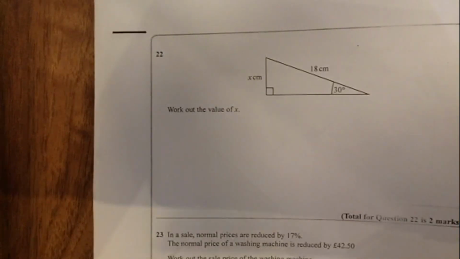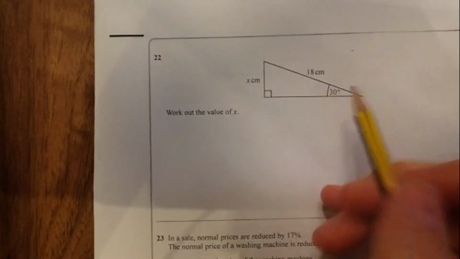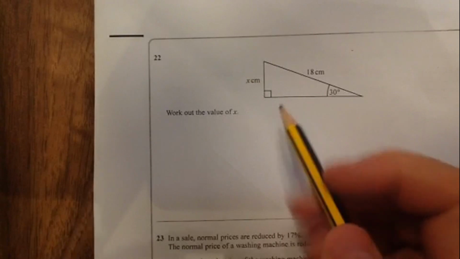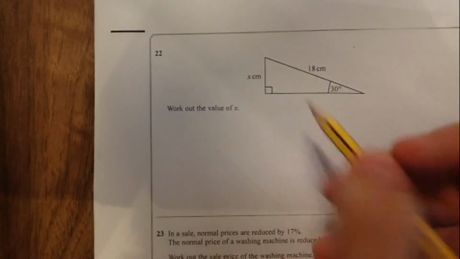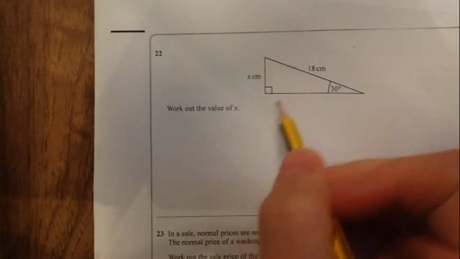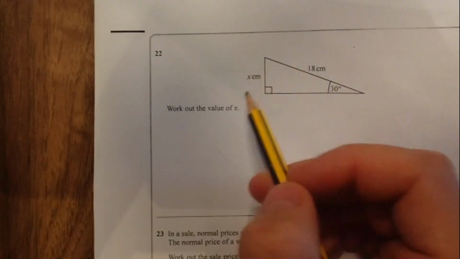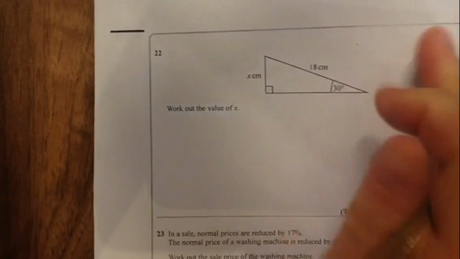Right, work out the value of x. So it's a right angle triangle. So anything with a right angle triangle, it's either going to be trigonometry or Pythagoras. If you always go down trigonometry, you can normally work everything out. I've got 2 sides and an angle. That's a good clear sign that it's trigonometry.